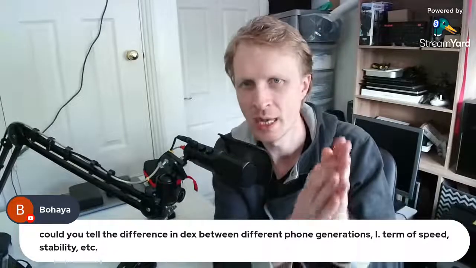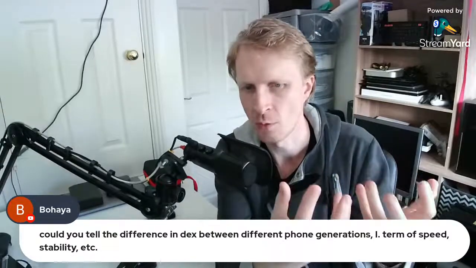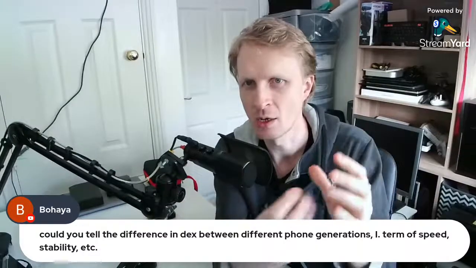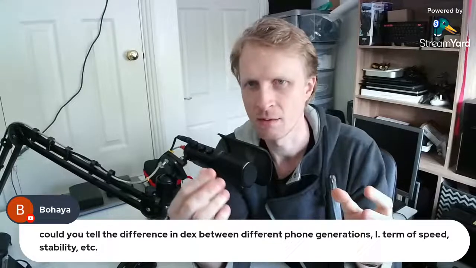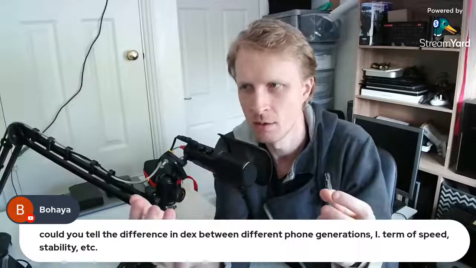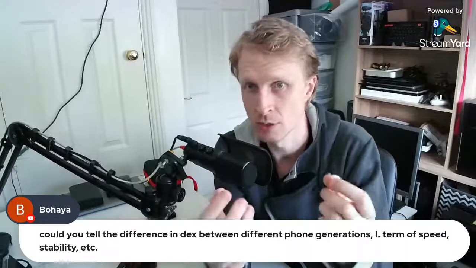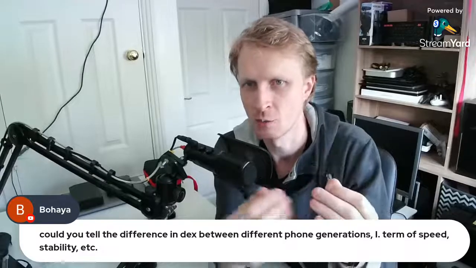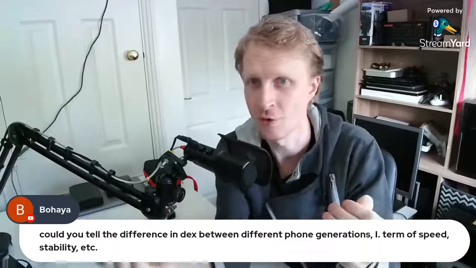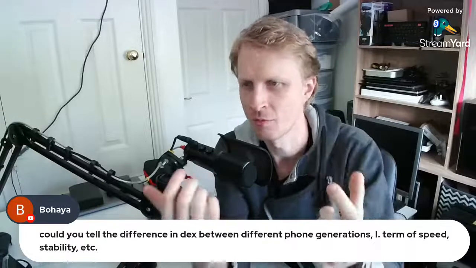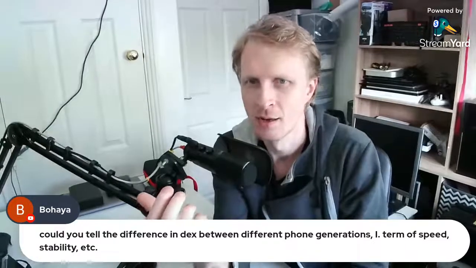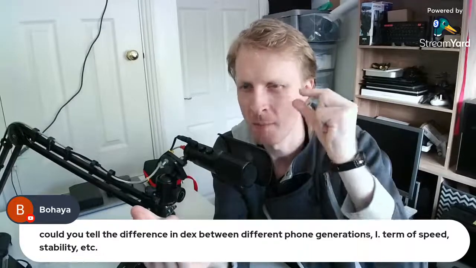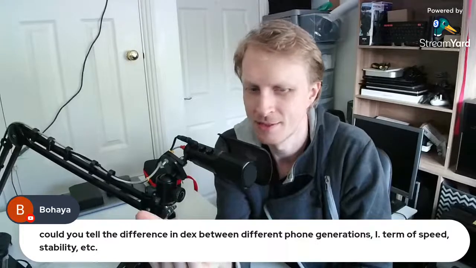The difference between S8 phone DeX performance and S9 phone DeX performance is noticeable. The difference between Note 9 performance and, let's say, S10 and Note 10 is noticeable. But when you look at performance between Note 10 and Note 20, or Note 10 and Fold 3, for example, it's not that noticeable.